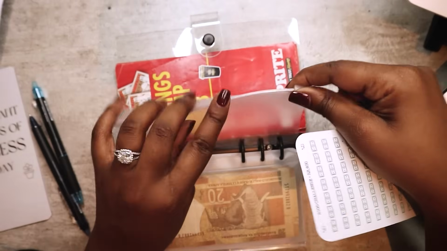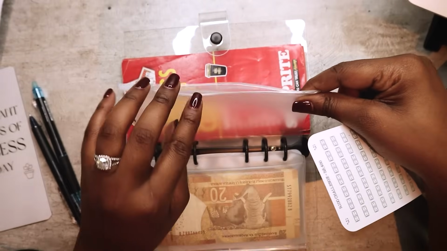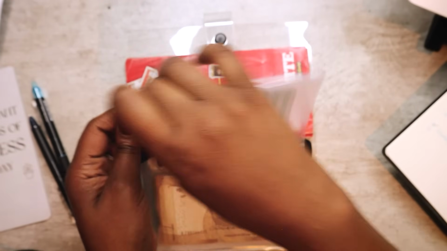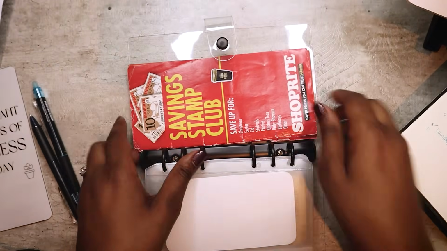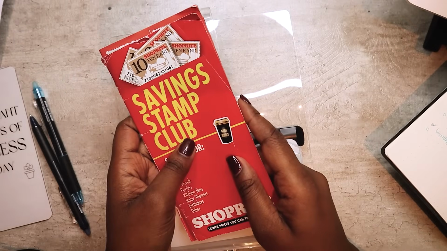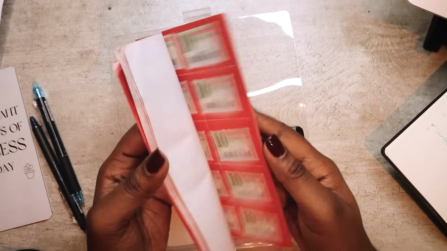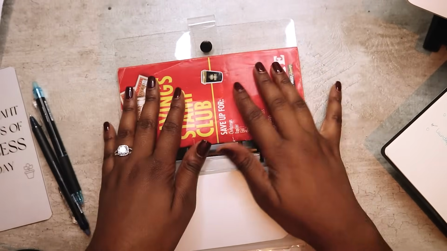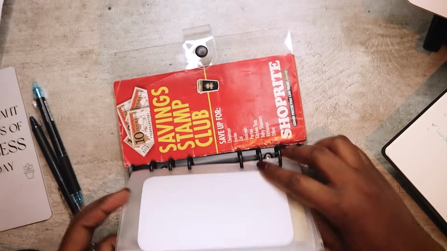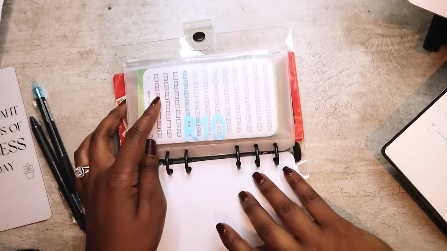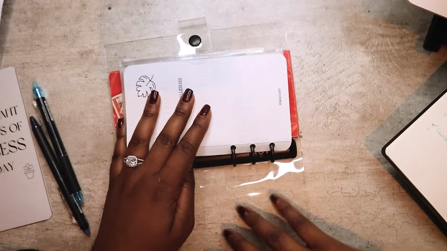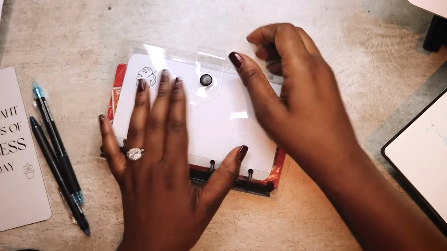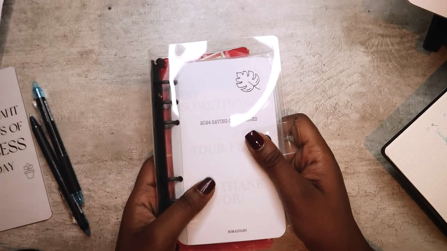Let me just put the, I need to do a Christmas challenge. But I think the Snowball Effect will be for Christmas. We'll see. And then this one is for this month. So we're going to go shopping soon for the month of January. Okay, and that is done.